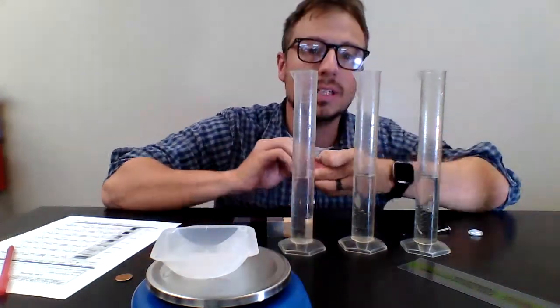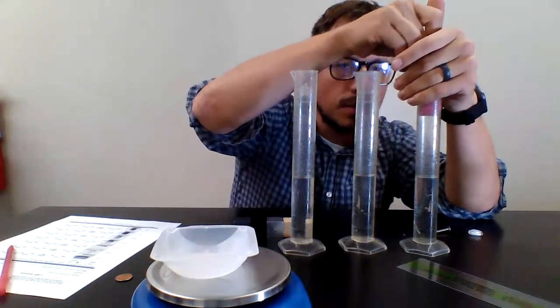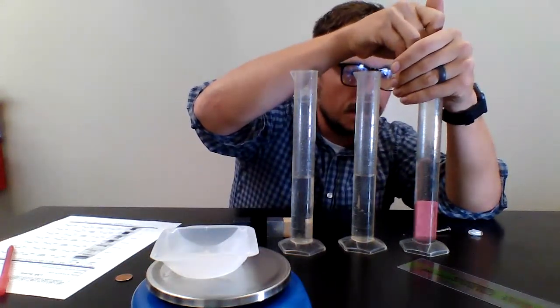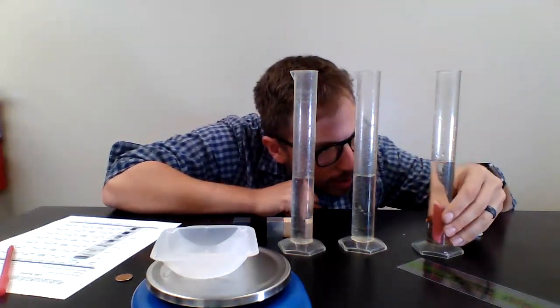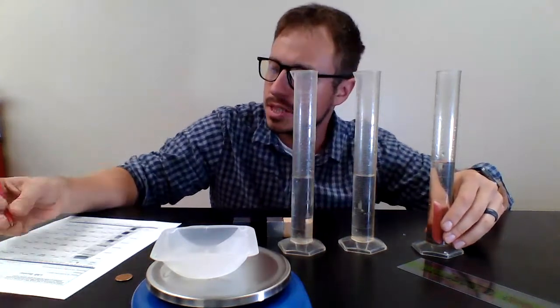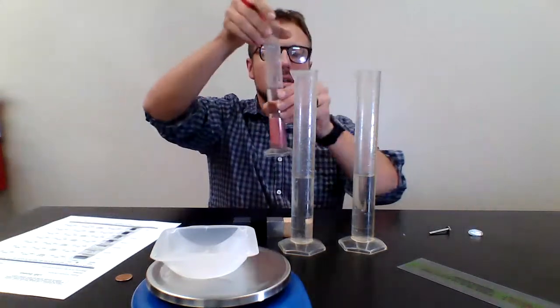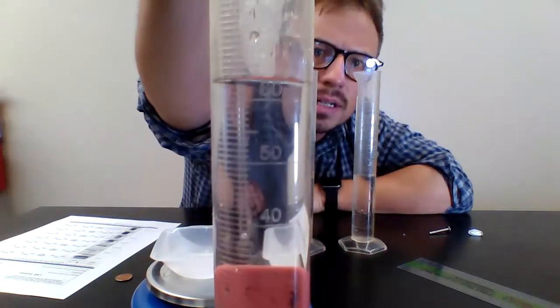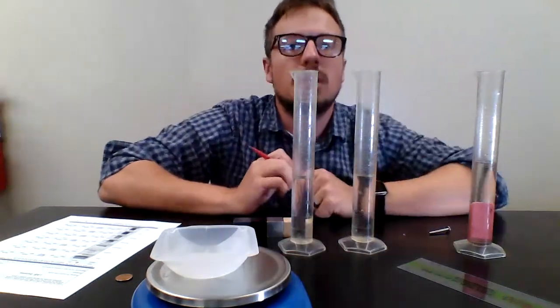I have the eraser, so I'm going to place it. I'm going to put my hand over it just in case it does splash. I don't want to get any of the water up and above that. Oop, there we go. If you look at where the line went to, it's at about 63 milliliters. You can see that right there. You might be able to get a look at it if it focuses. All right, so it's at 63 milliliters.